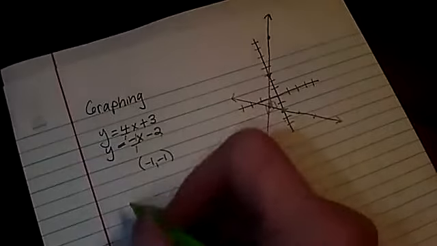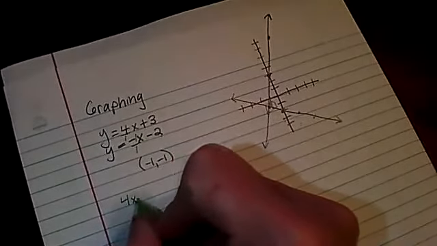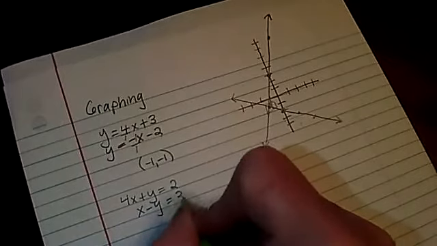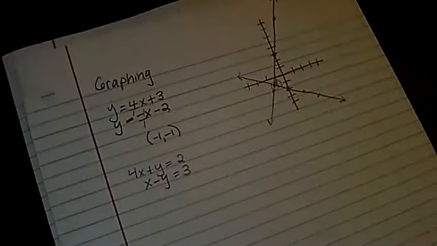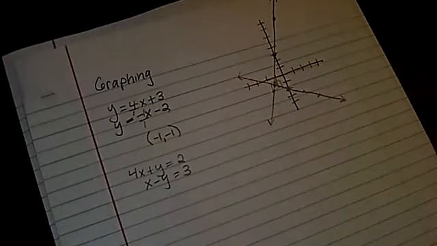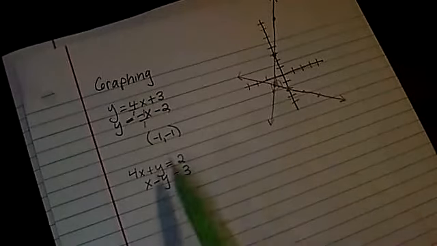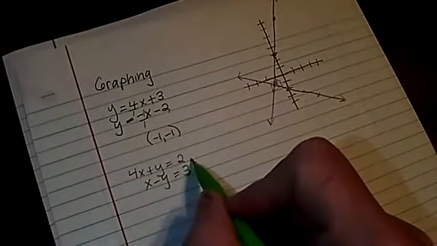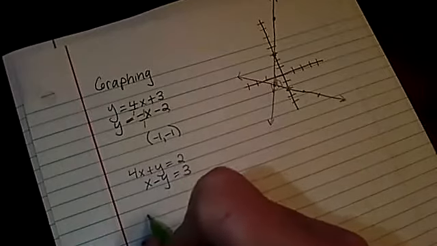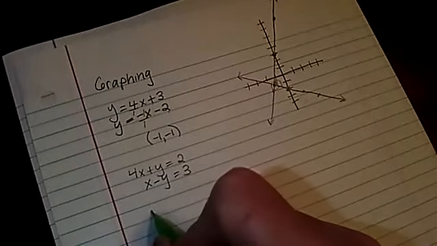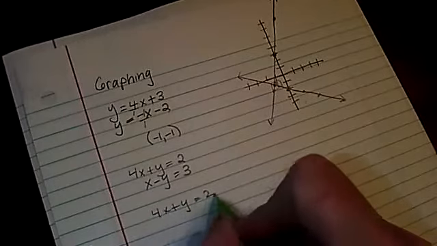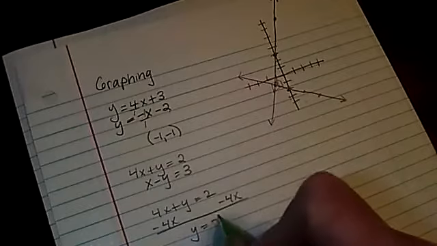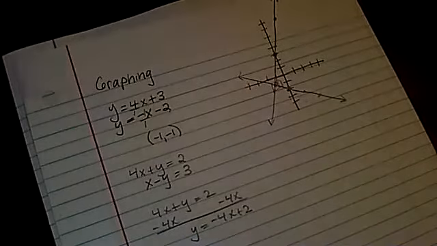So how about this one? Okay, so here's another one to graph. Now notice neither one of these are solved for y. But if I'm going to graph them, then I need to have it solved for y. So on this first one, I'm going to subtract 4x from both sides. We'll subtract 4x because we always want to solve for y when we're graphing. Write your x value first. Okay, so there's our first one.